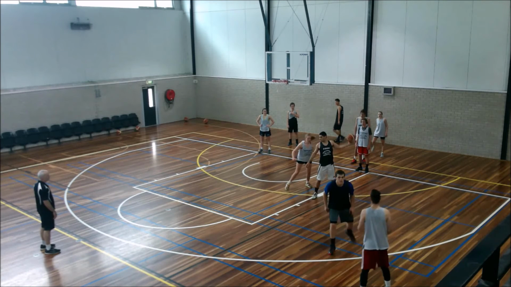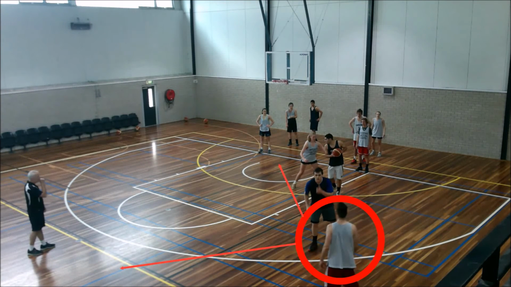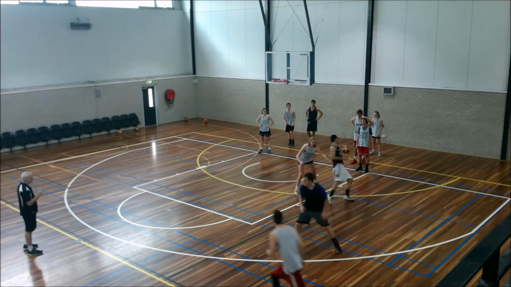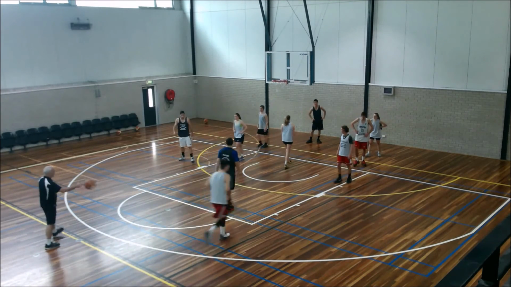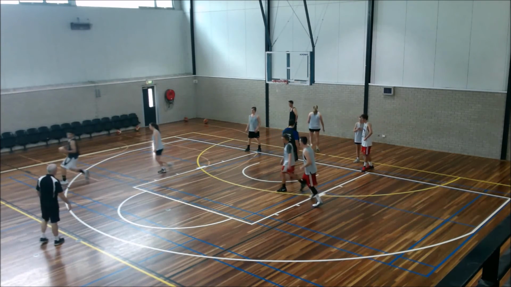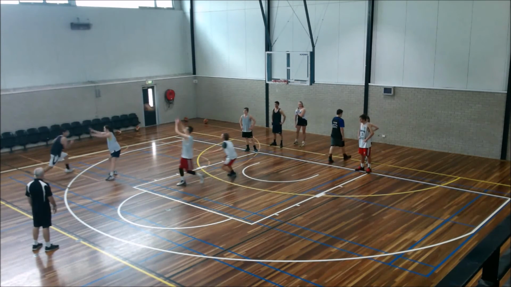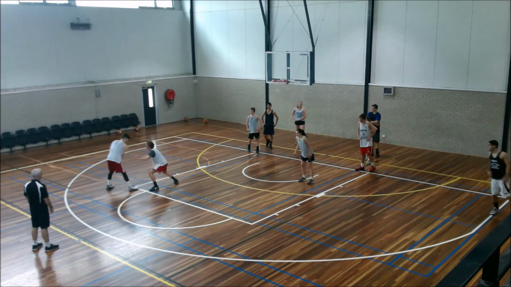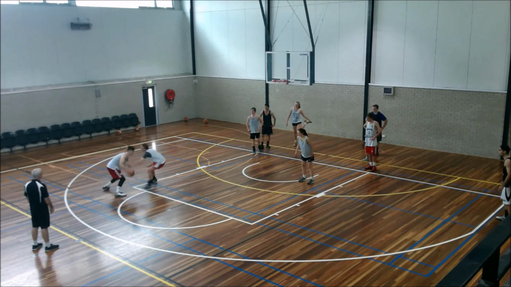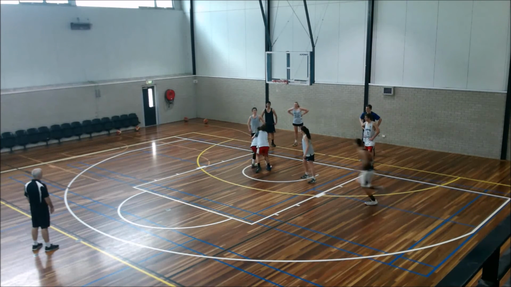Here's the first real scenario of what we're working on here. Now Gabe, who shouldn't just stand there when he passes it in, should make a give and go cut or slide to the middle third of the court, which will take his defender away from the person who's in that low post situation. Here we go. So there's a give and go cut. Now Gabe's one-on-one against his player.